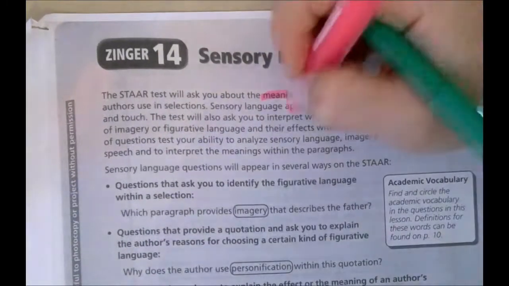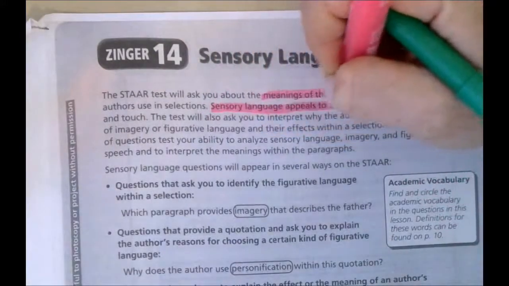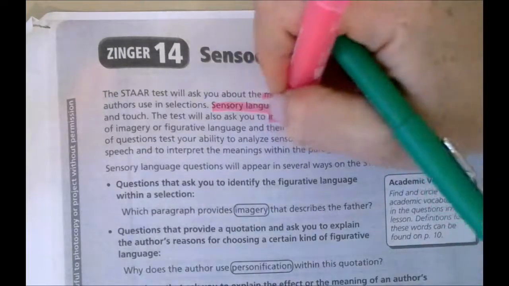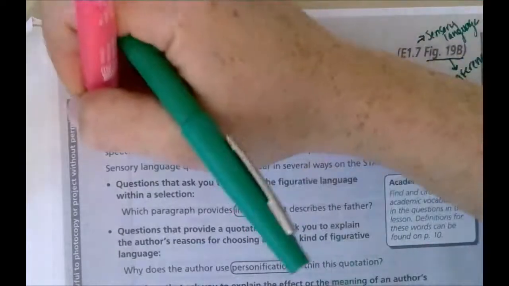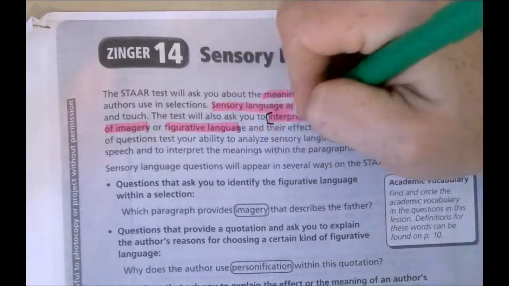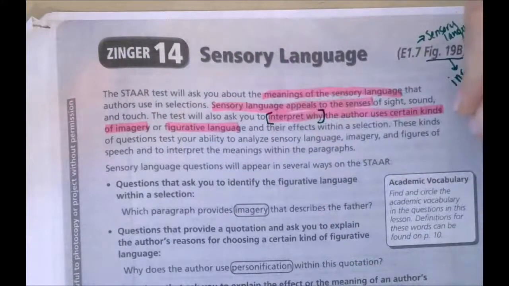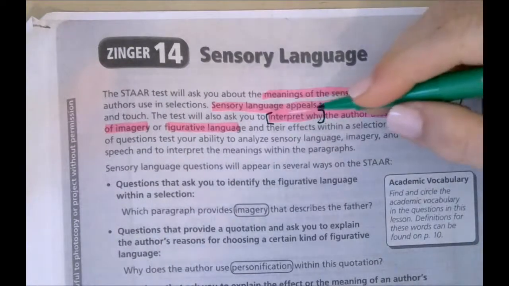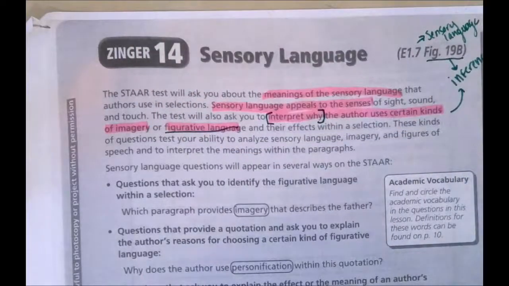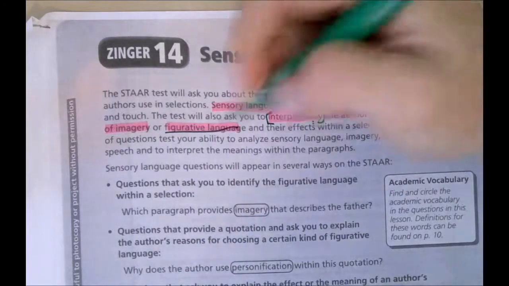Sensory language appeals to the senses, sight, sound, and touch. The test will ask you to interpret why the author uses certain kinds of imagery or figurative language. This part, interpret why, that is that inference. So really it's the author's purpose in using this figurative language. What was the author's purpose? Why did they do it? And its effects.